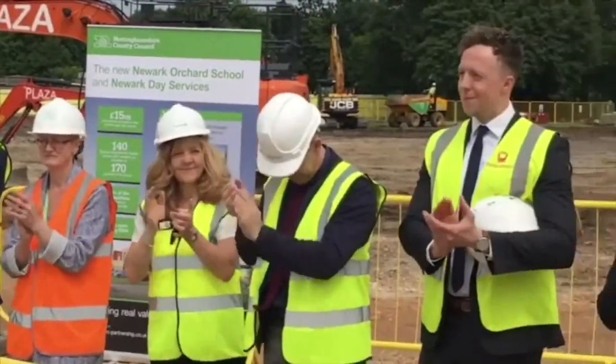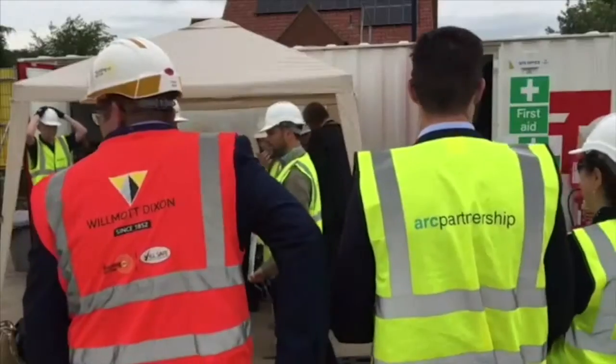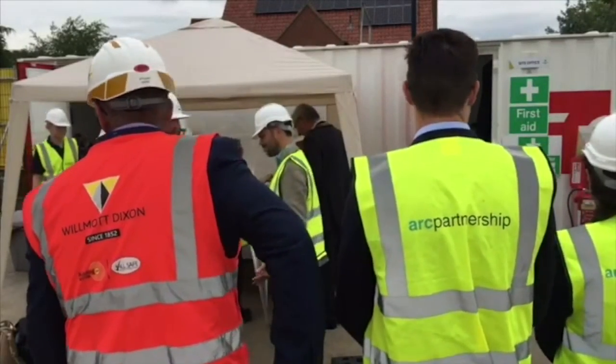For Wilmot Dixon, it's been really exciting to be involved in this project so far. I mean, being able to bring two campuses together in one place, I think is going to be so special for the school, and obviously it's a big project for Nottinghamshire County Council and for ARC and for ourselves.